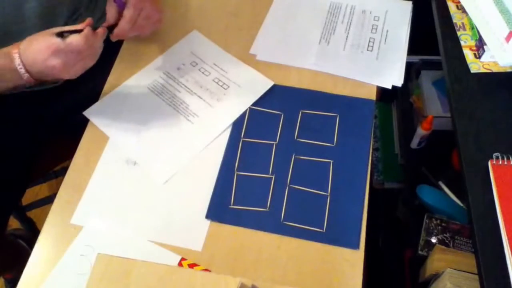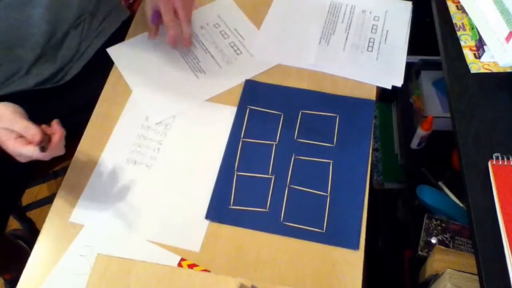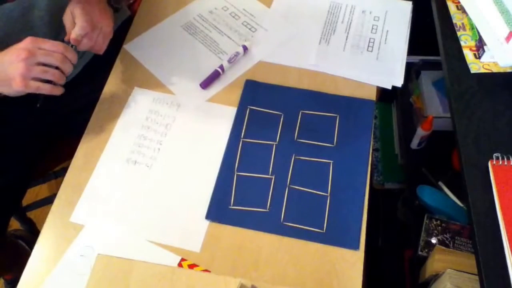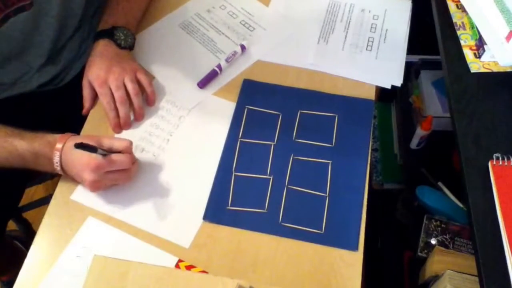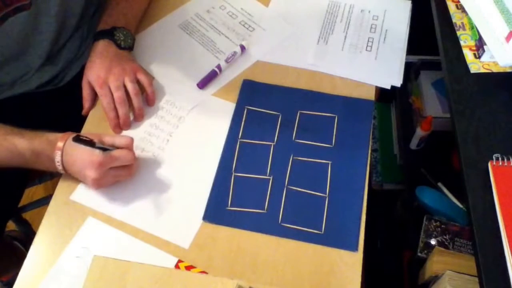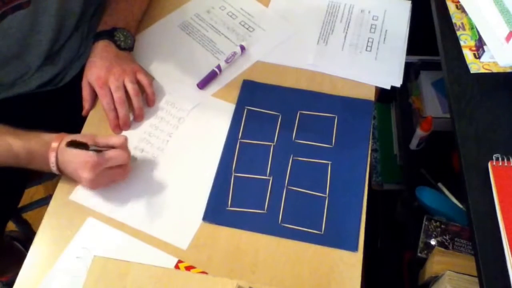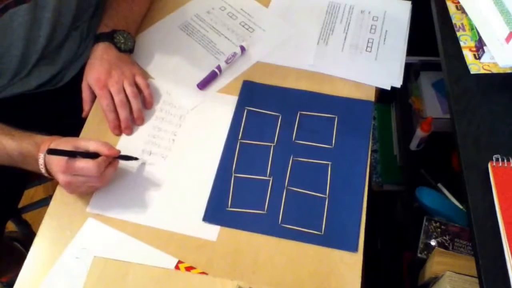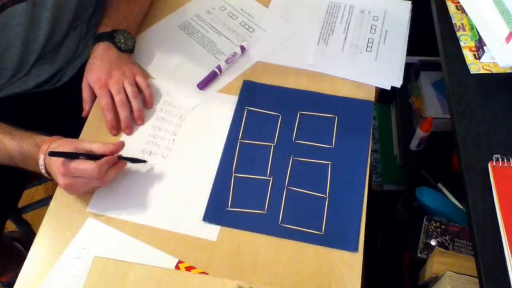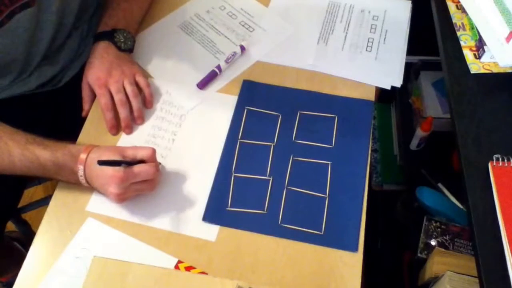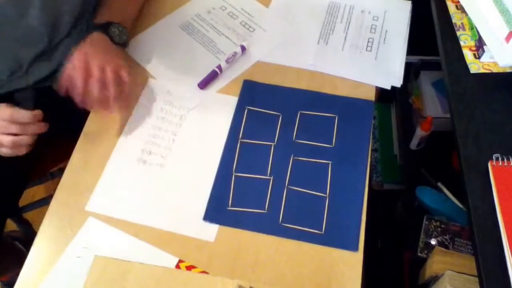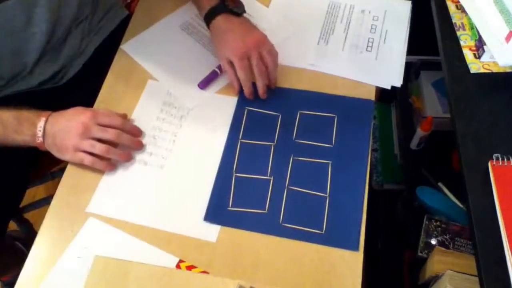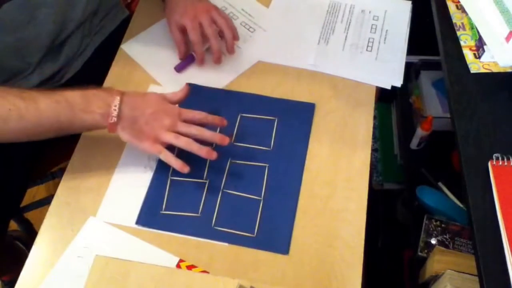Say we wanted to figure out how many sticks we would have if we had 50 squares. We could just apply the same rule. We have 3 times 50, which is 150, plus 1. So it would be 151. Just to review, we can figure out an algebraic rule just from a pattern.